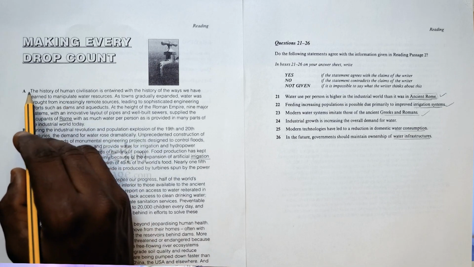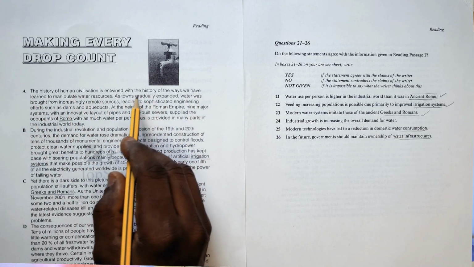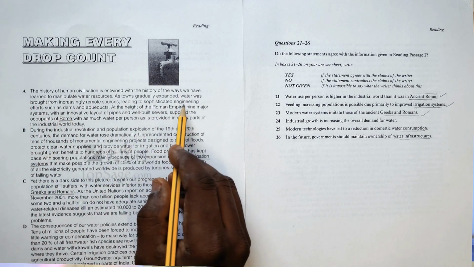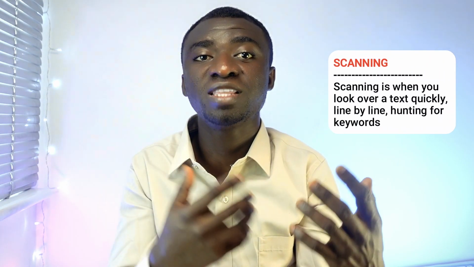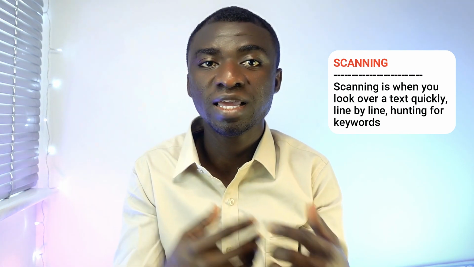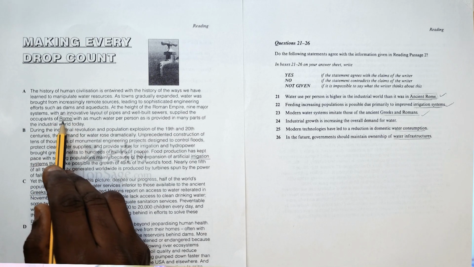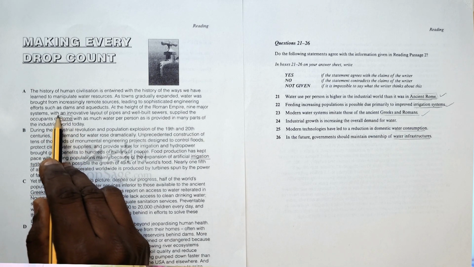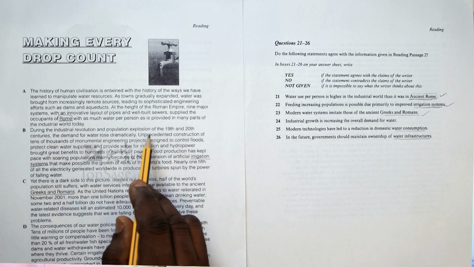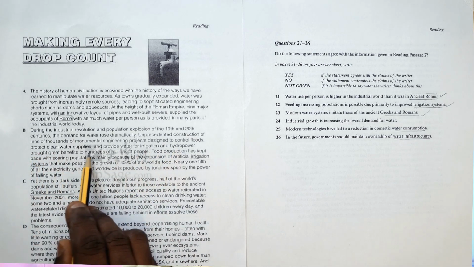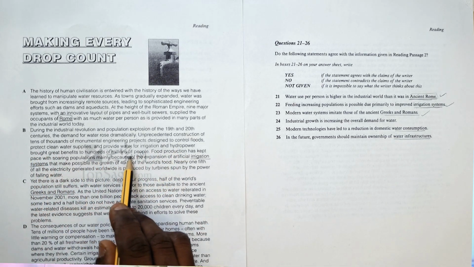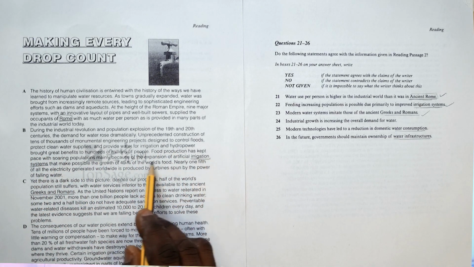Scanning. This is the next thing we're going to talk about. Once you get hold of the right keywords in the questions, you'll have to look for them in the passage. The best skill to quickly find keywords in the passage is called scanning. Scanning is when you look over a text quickly, line by line, hunting for keywords. You don't need to read every word, just look for the information you want. This is how to scan a passage. You are searching for a keyword, and here you have to be sure that the words you are aiming at can't be paraphrased.